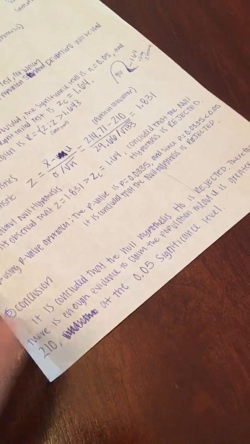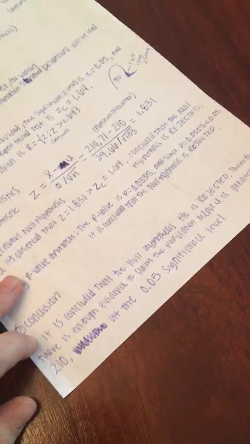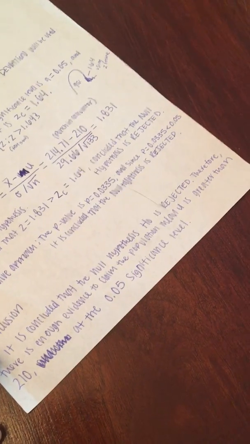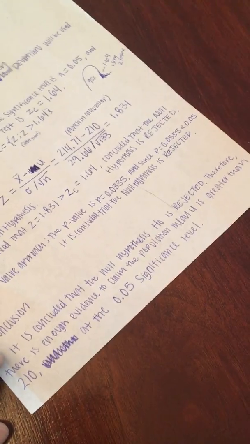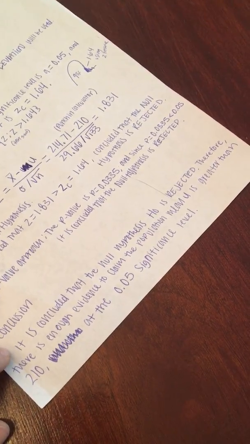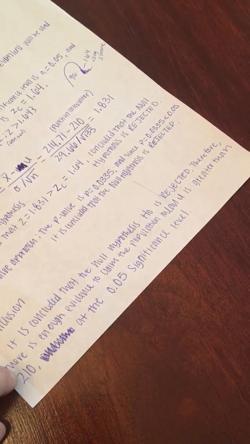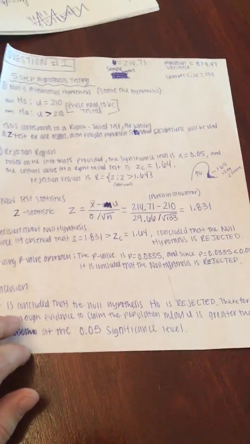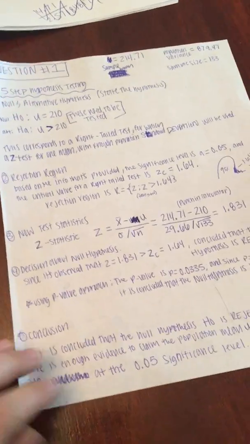So basically, to sum up question number 1, it's concluded that the null hypothesis is rejected. Therefore, there is enough evidence to claim the population mean is greater than 210 at the 0.05 significance level. So hopefully you're able to understand that, and we're on to the next question.